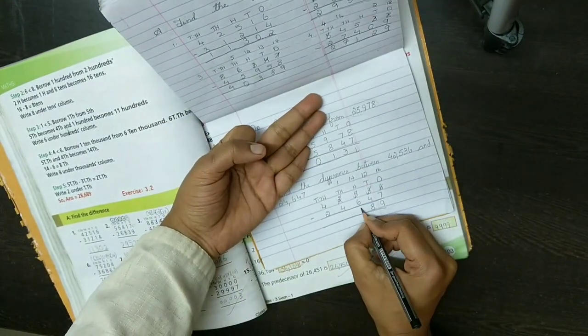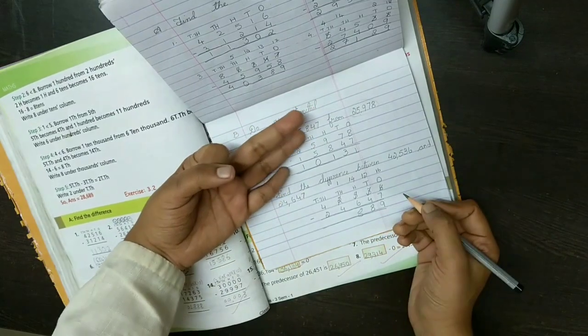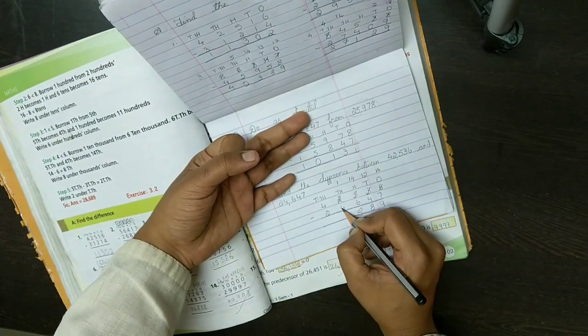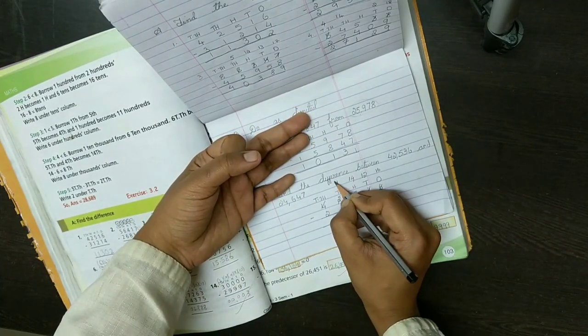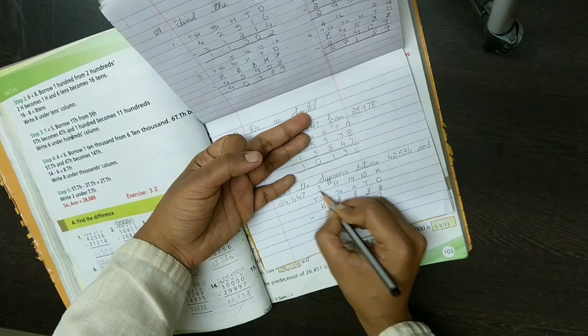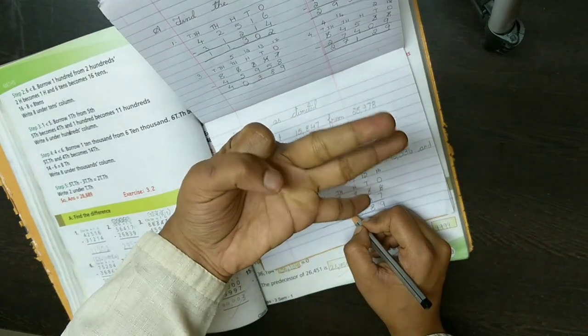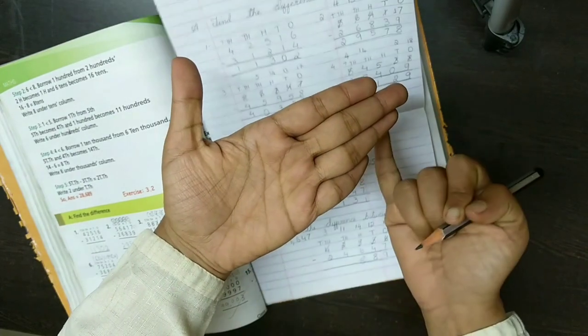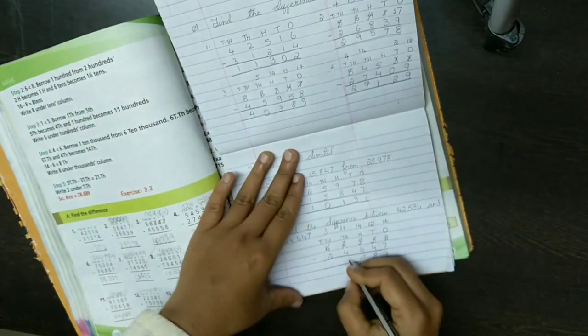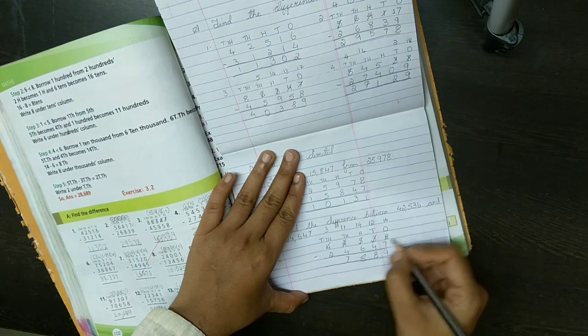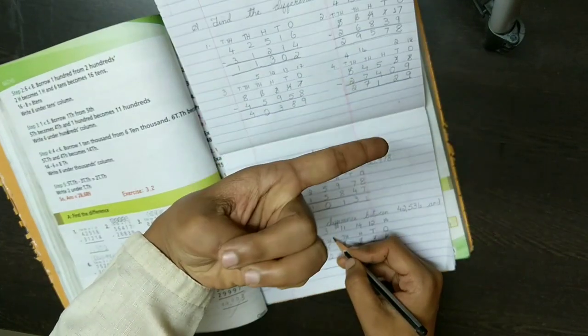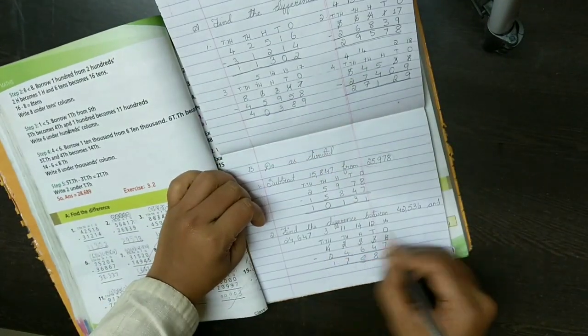Answer is 8. 1 minus 4 I can't, so again borrow. After 4, 5, 6, 7, 8, 9, 10, 11. 7 is the answer. 3 minus 2 is 1.